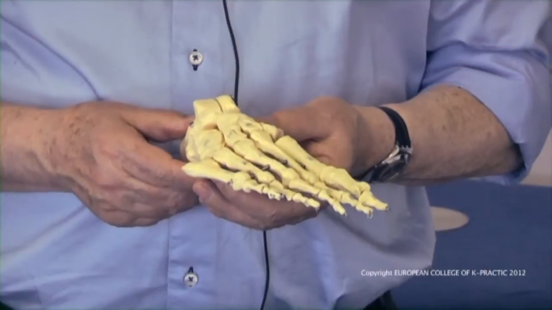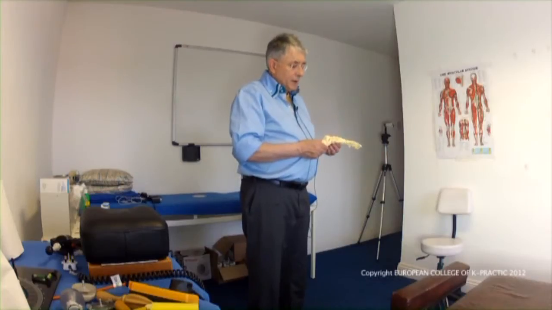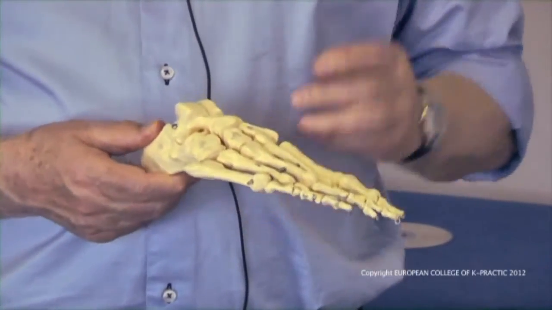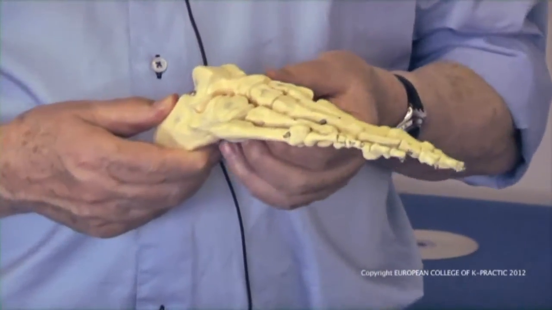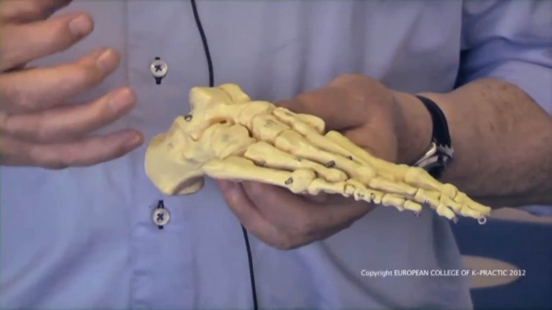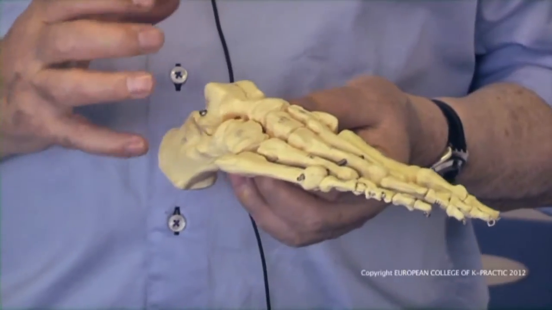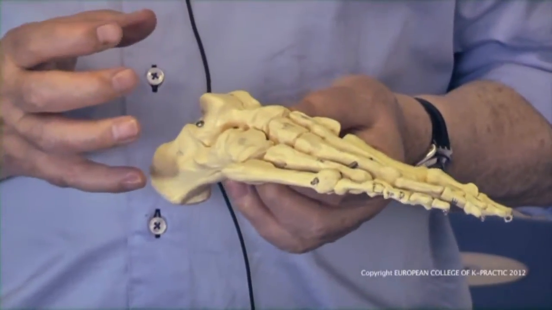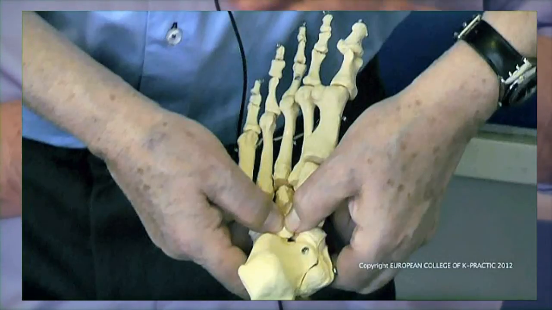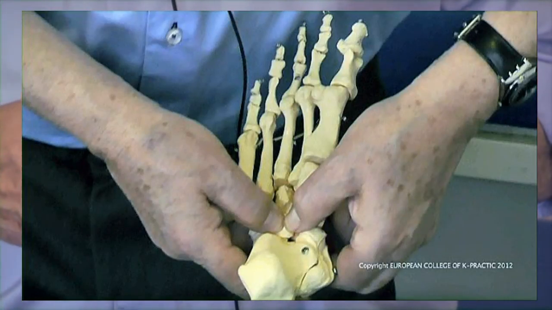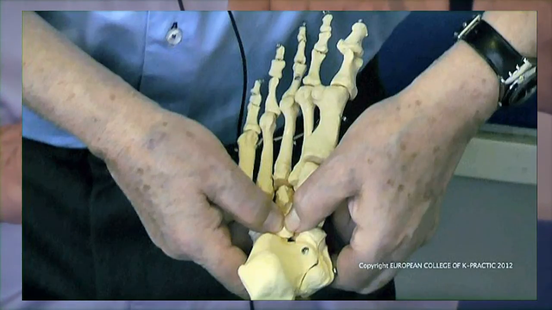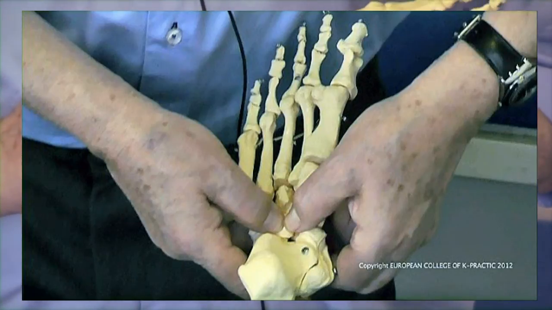Now, the next bone that you have to consider is the cuboid. And really, the cuboid is the kingpin of the foot. Some experts say that really all the work you do, getting the heel into place, getting the talus adjusted into place, is really only worthwhile in that it makes a space for the cuboid to go back in place.